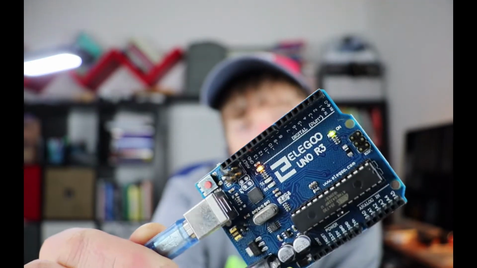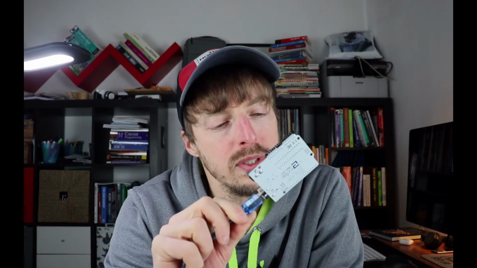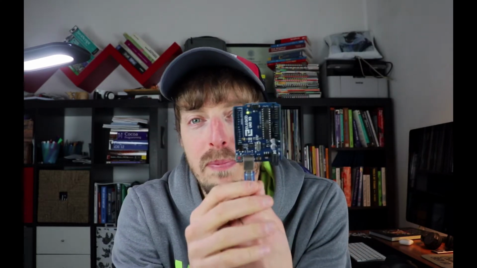As you can see, it's blinking because this board came pre-configured with the Blink program, which is one of the simplest programs you can build with Arduino. It's also one that we are going to do now. So basically, Arduino comes with this program pre-configured.